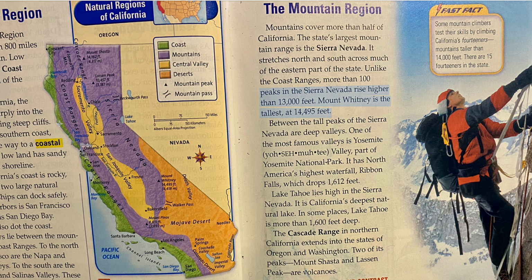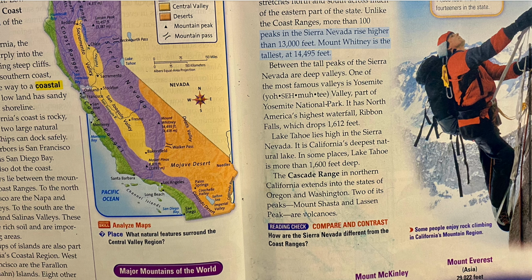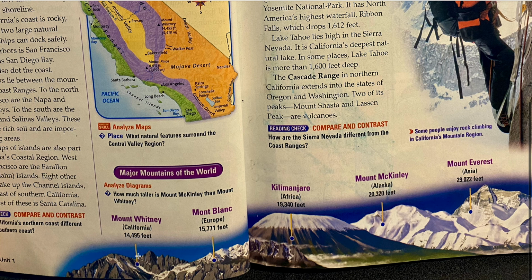So unlike the coastal region where the mountains are not very tall, the Sierra Nevada has these really, really tall mountain peaks. So Mount Shasta is 14,162 feet. Lassen Peak is 10,457. And then it's saying that Mount Whitney is the tallest peak in the state at 14,495. And at the bottom of the page here, it compares Mount Whitney to other mountain peaks throughout the world that are considered some of the tallest. I'm pretty sure Mount Everest is the tallest mountain in the world.